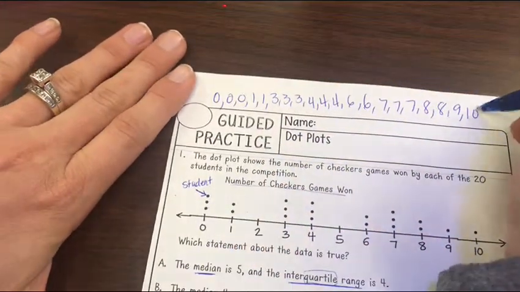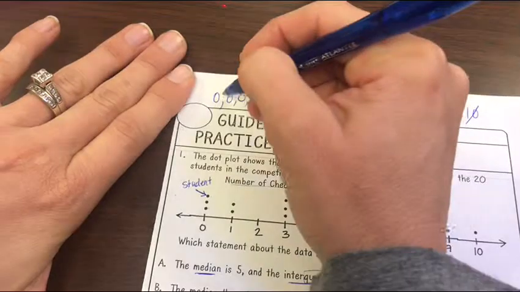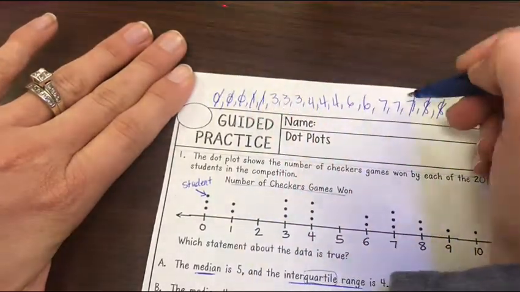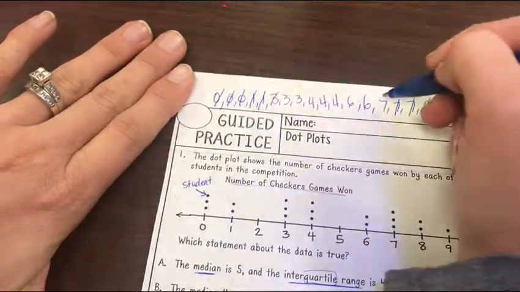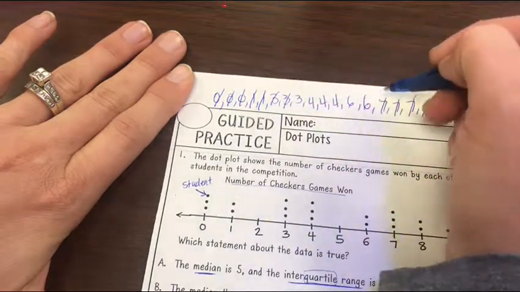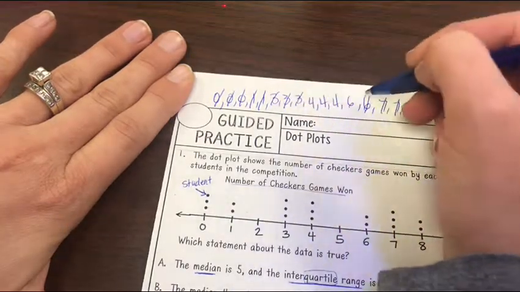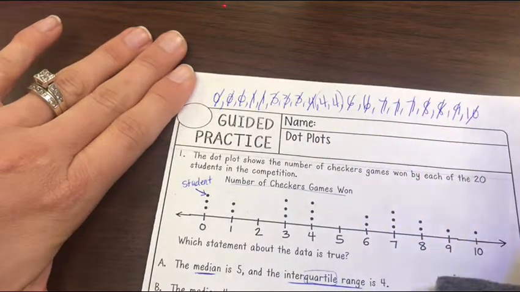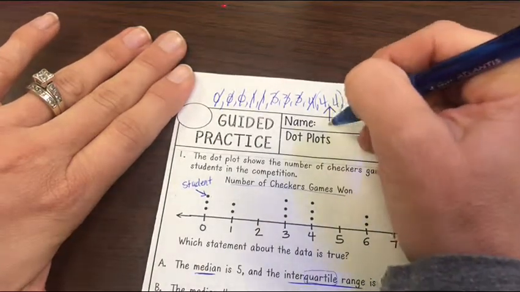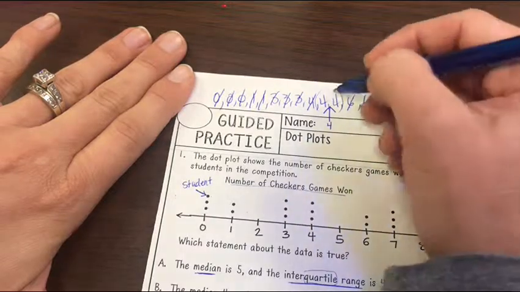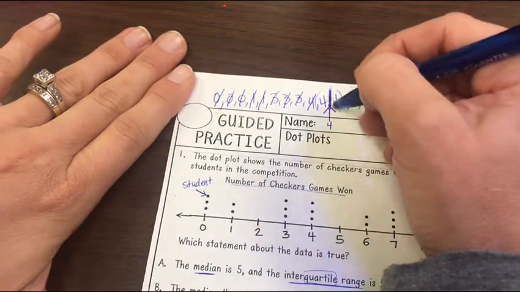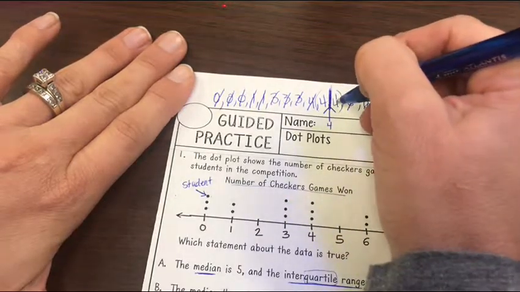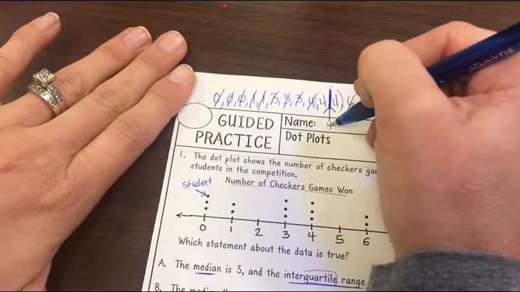So let's go ahead and find the median. Okay, I'm going to mark off. I'm going to slow down here. I'm finding the median. I'm marking off on each side. Now, notice I have 2 middle numbers. So my median is going to be in between those 2 numbers. Since my middle is in between those, this 4 and this 4 are the actual perfect middle.